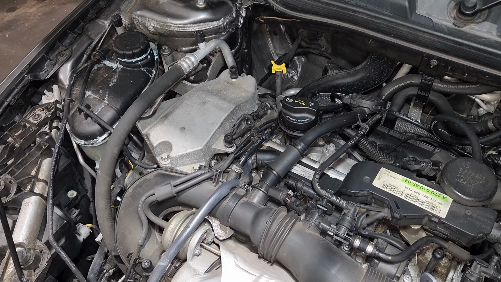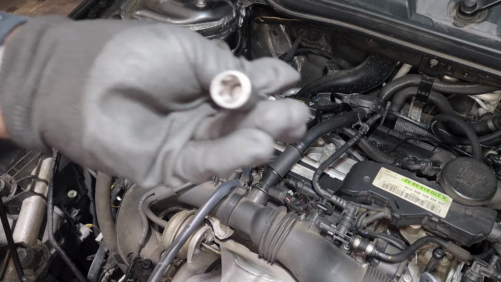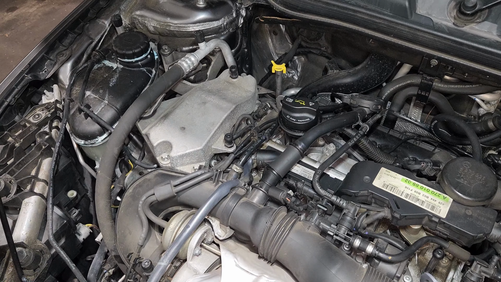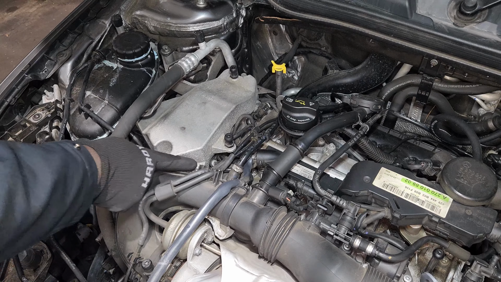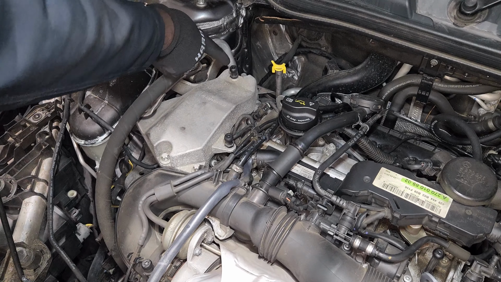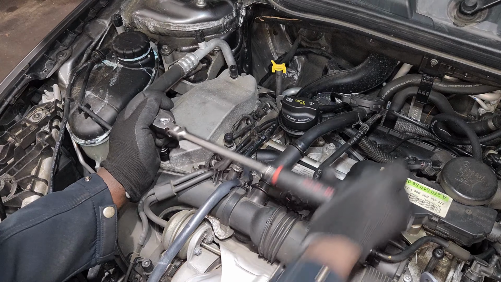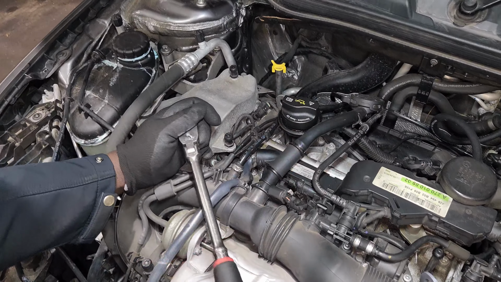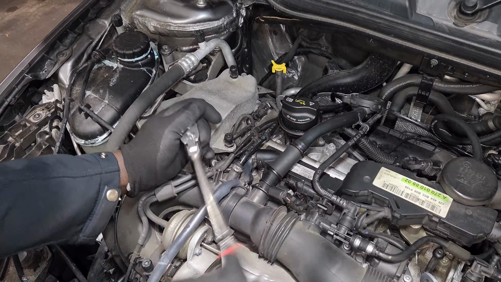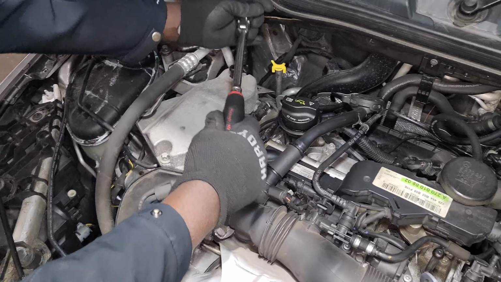To begin, we use an E14, this is an E-Torx 14. We open this one, two, and then the third one right over there, you guys can see. So let's do it. And then the last one right over here.